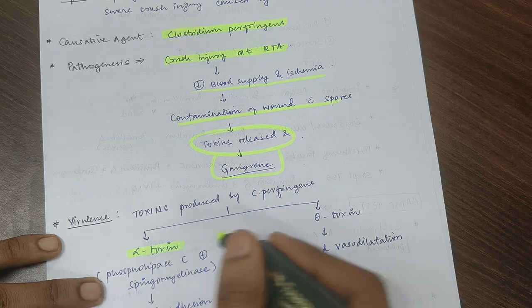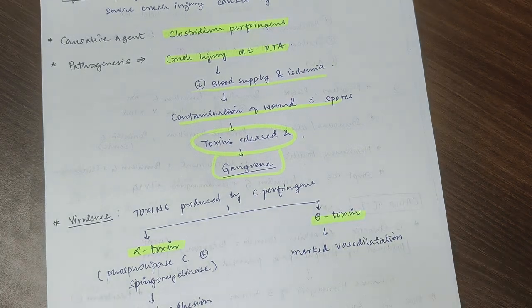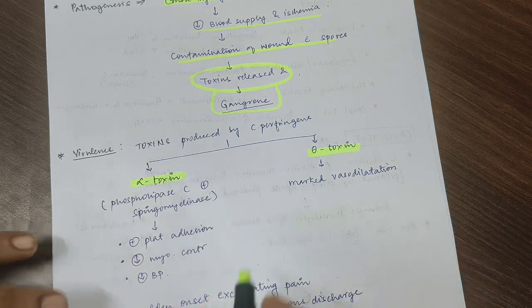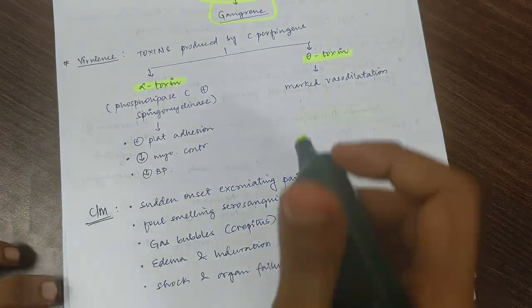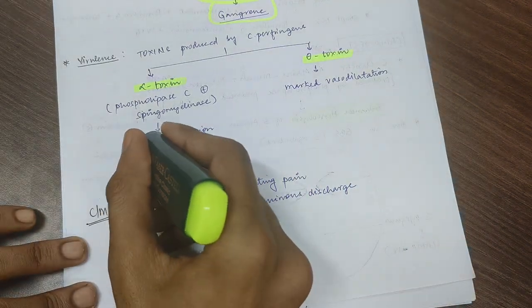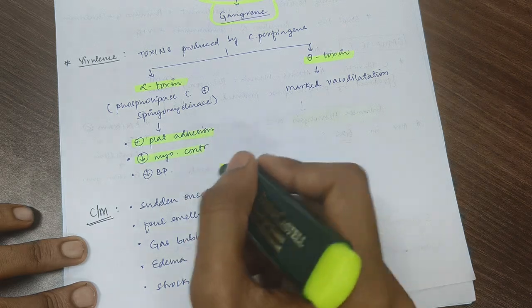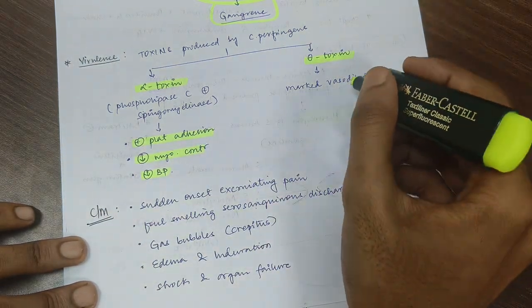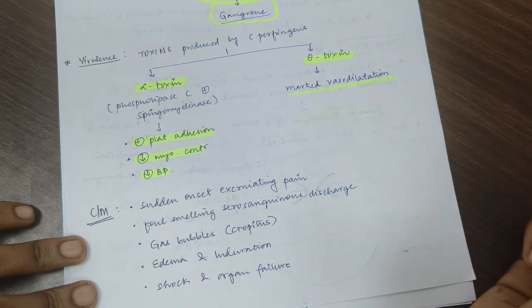Toxins produced are alpha toxin and theta toxin, which are very important for you. This alpha toxin contains phospholipase C and sphingomyelinase. What that will do? That will cause platelet adhesion, decrease myocyte contractility and decrease BP. Then theta toxin will cause marked vasodilatation.